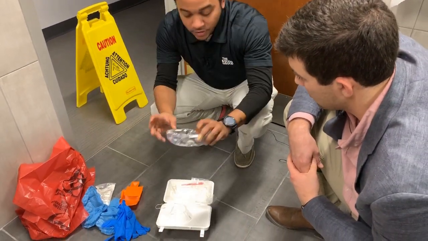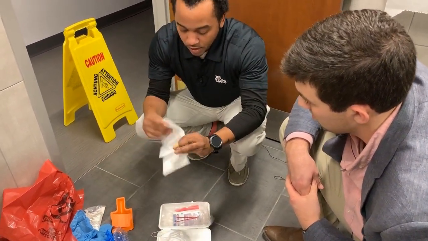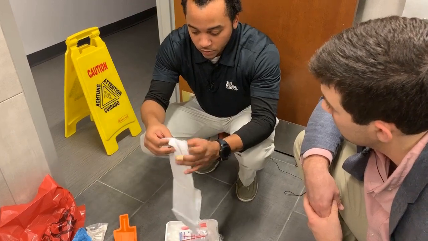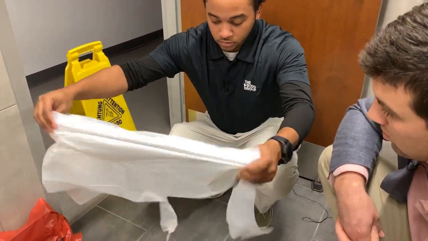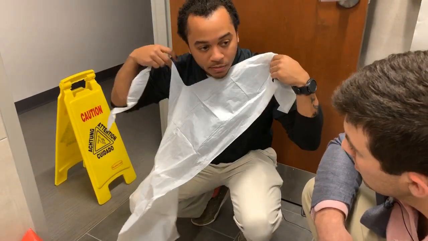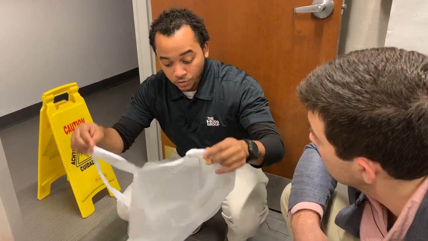And we have our safety goggles. And this is absorbent, and you place it over yourself, and it goes around you like a smock. Okay. Therefore, any splatter or anything like that that were to get on you gets on here.